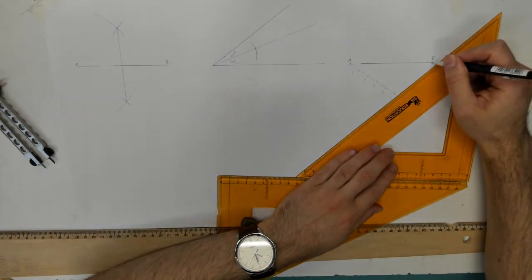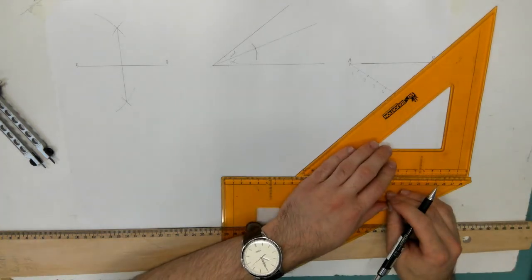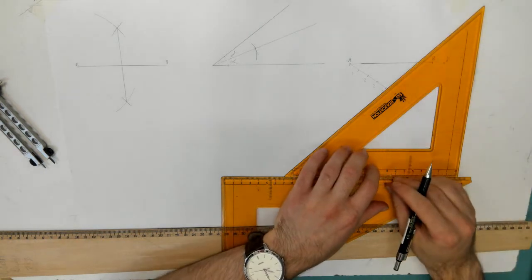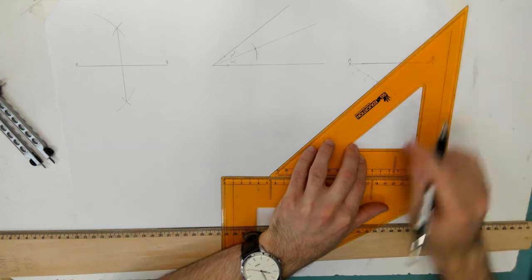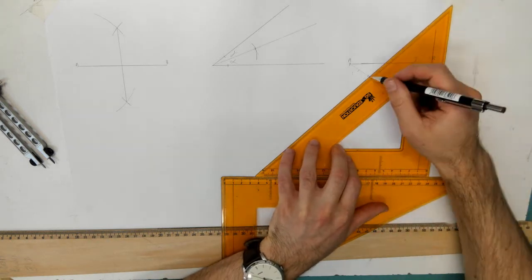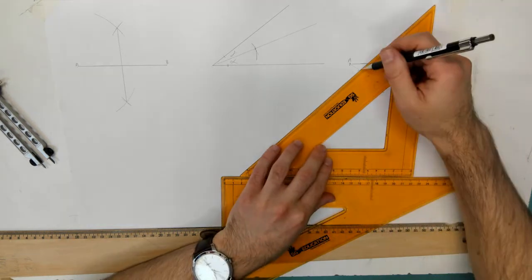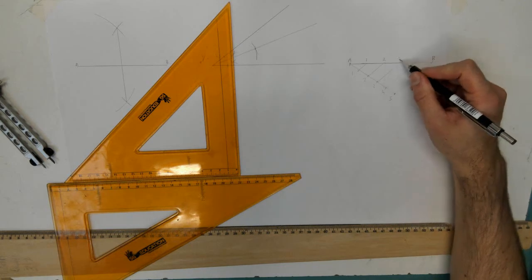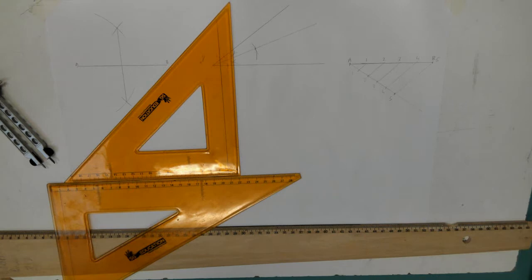We join 5 to ends of the line because that's where we want 5 to end up. And using sliding set squares, we move 4 up, 3 up, 2, and finally 1 there. They're all parallel, and B can be 5 there too. And we divided the line AB into 5 equal parts.